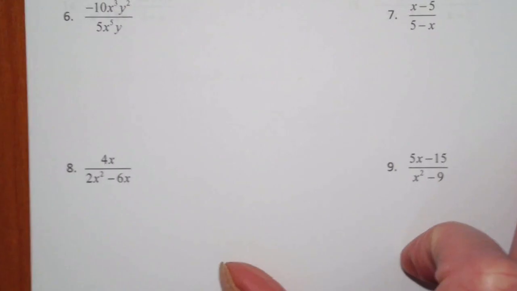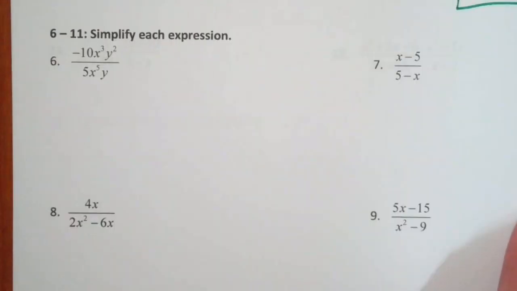Okay, if I'm asked to simplify an expression, that means that I want to get rid of any of the factors that are in common to the numerator and the denominator.